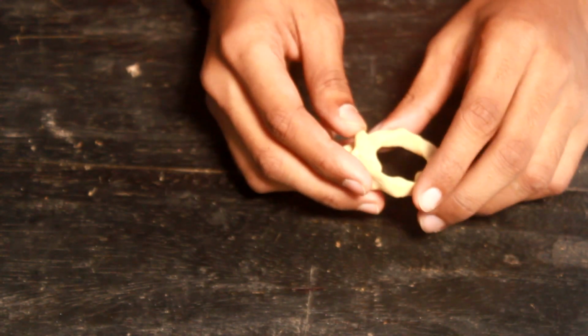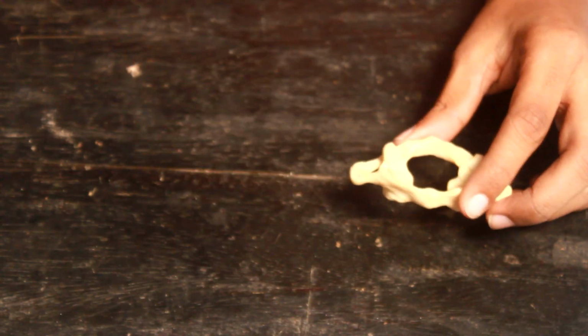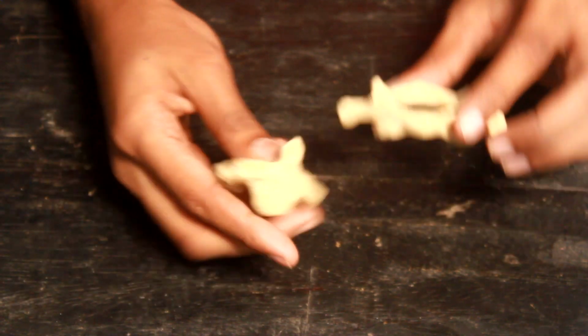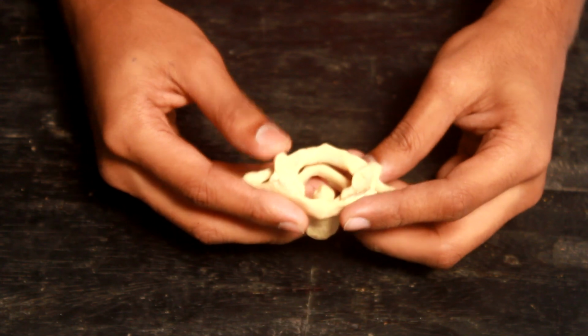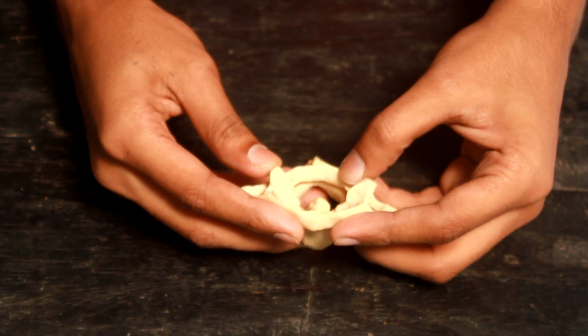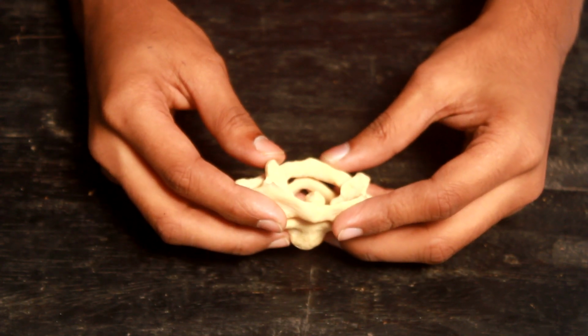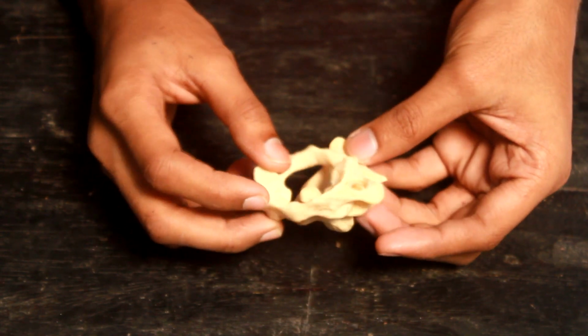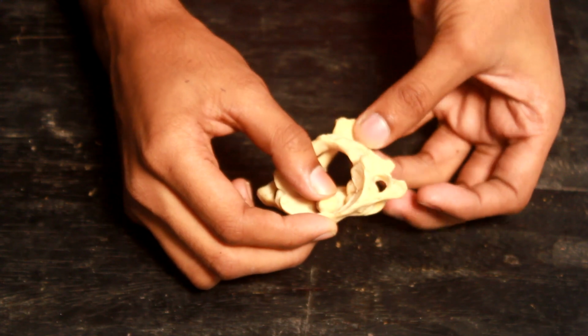Now I come to the Atlanto-Axial Joint. This is the axis and this is the atlas, and this is the axial joint. There are three Atlanto-Axial joints. One median Atlanto-Axial joint, which is made. This is the medial Atlanto-Axial joint.